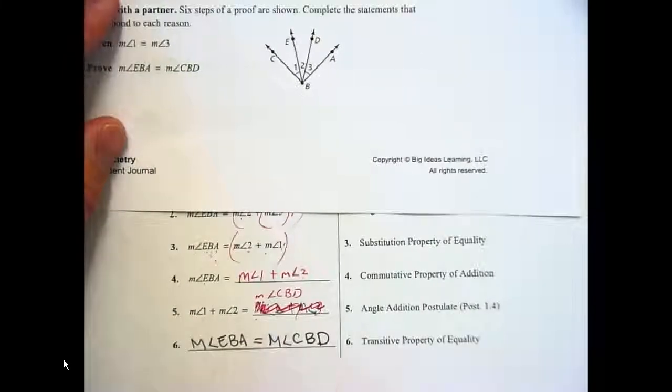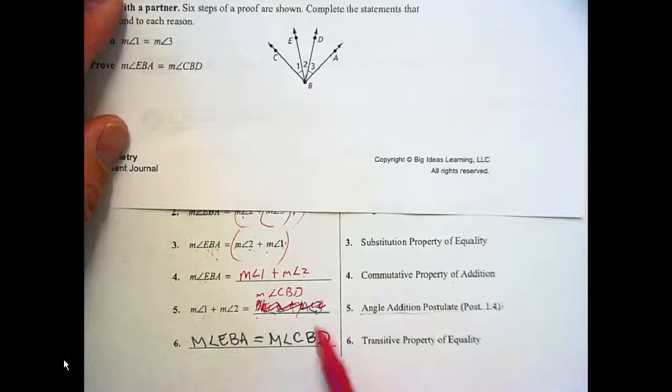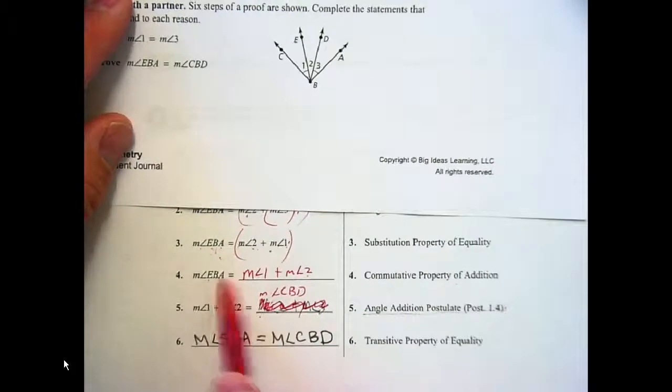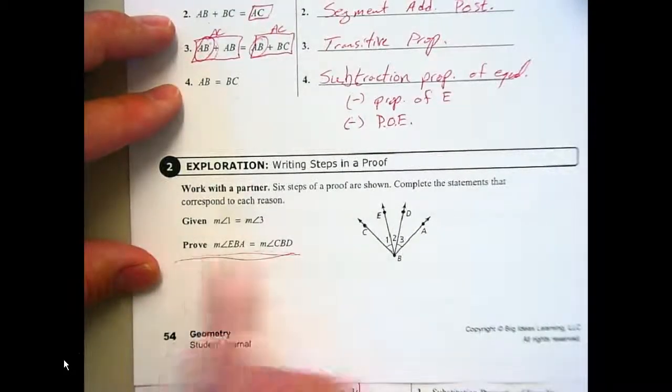Okay? And we're just basing that on here. The other statement was a true statement. It's just that's not the reason they gave. But now we know that EBA is equal to CBD based on the transitive property. We know if EBA equals 1 plus 2 and CBD equals 1 plus 2, transitive property, you can say EBA equals CBD. Remember, you always have to end with what they're telling you to prove. That should always be your last statement.